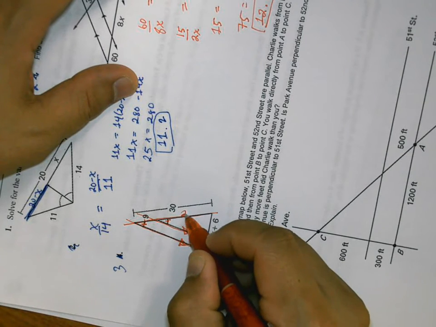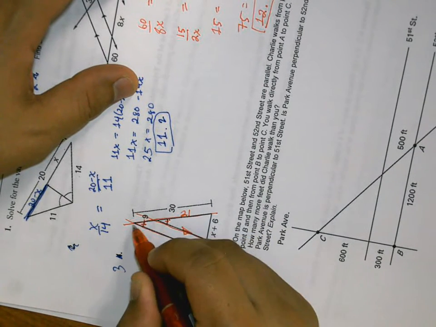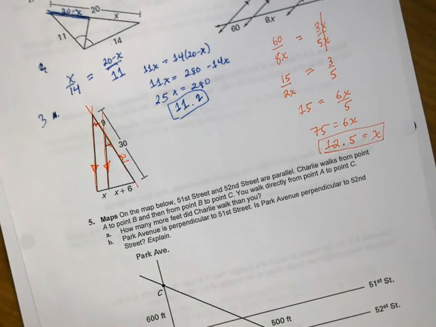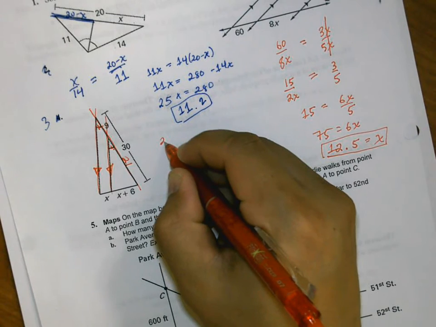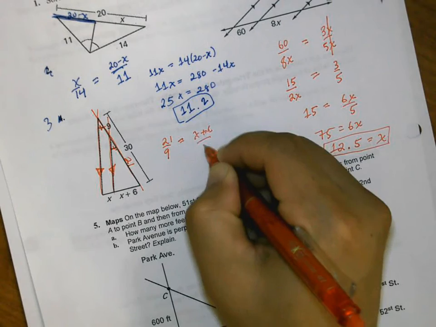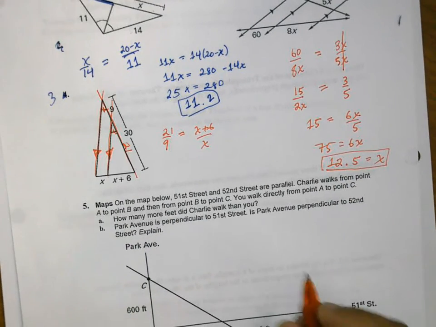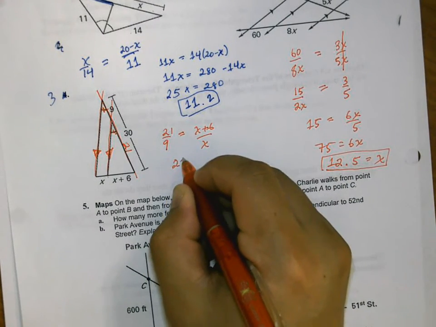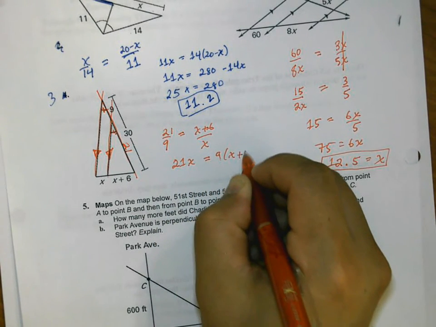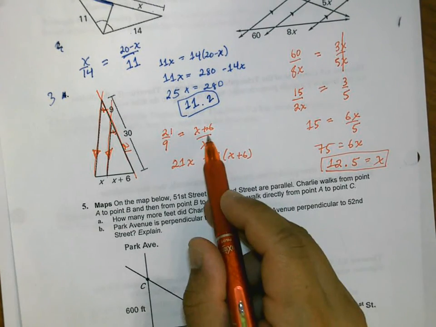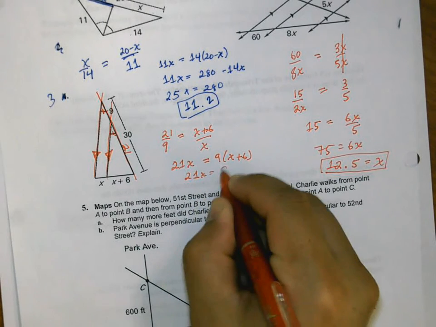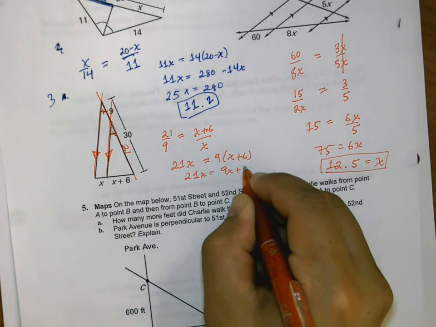So this is 21 because the whole thing is 30 and this is 9. Okay? So I'm going to turn this page back around. So I have 21 over 9 is equal to x plus 6 over x. Multiply both sides by x and multiply both sides by 9. And remember to multiply the quantity x plus 6 by 9 and then solve the problem. So 21x equals 9x plus 54.